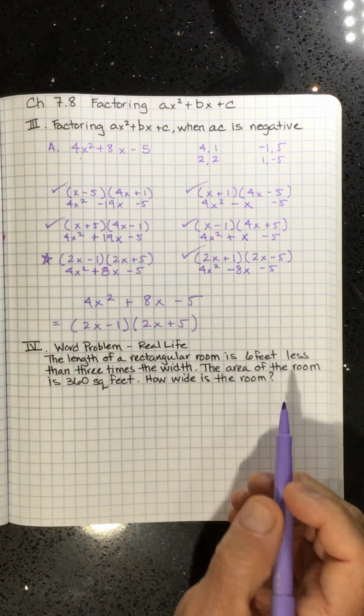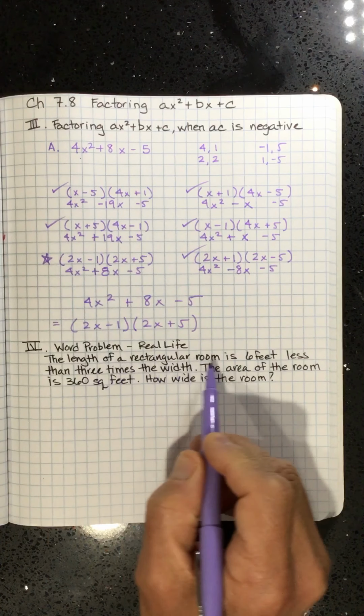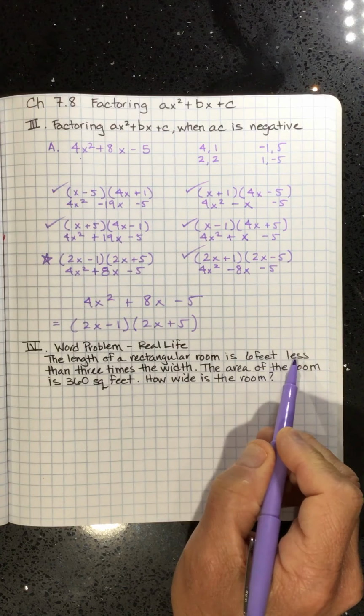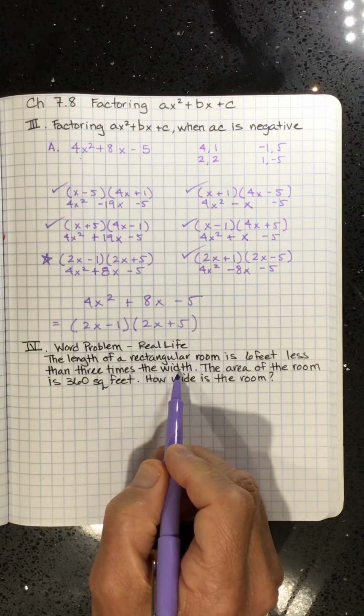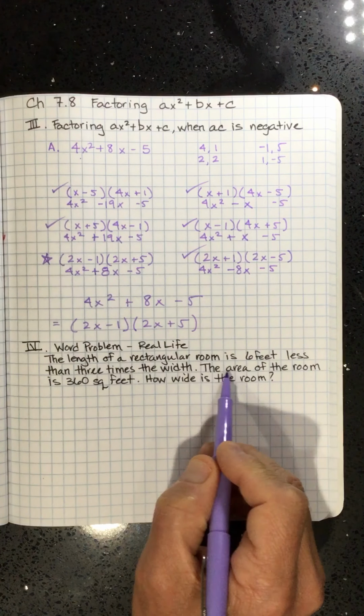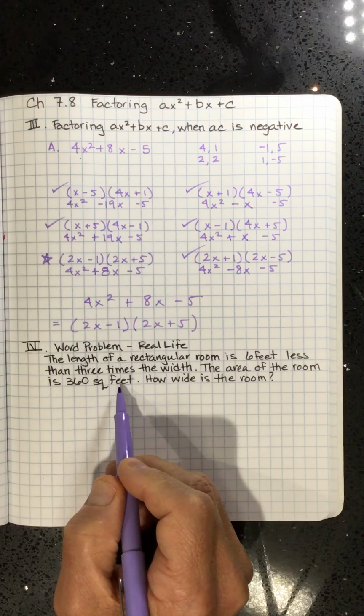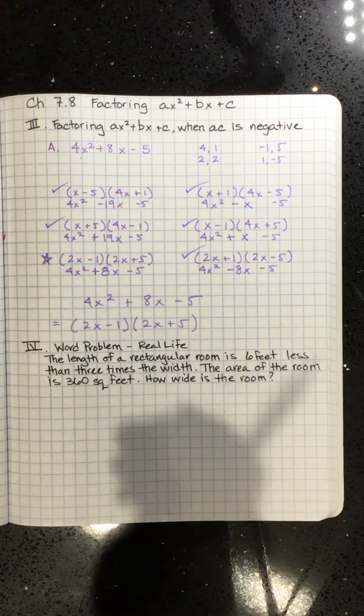So this is the word problem. The length of a rectangular room is 6 feet less than 3 times the width. And the area of the room is 360 square feet. So how wide is the room?